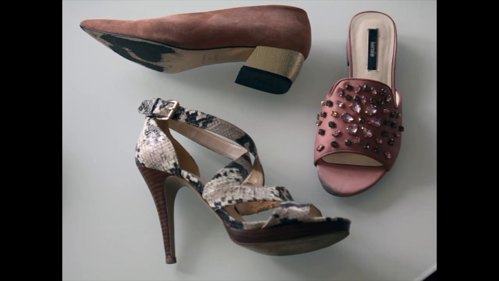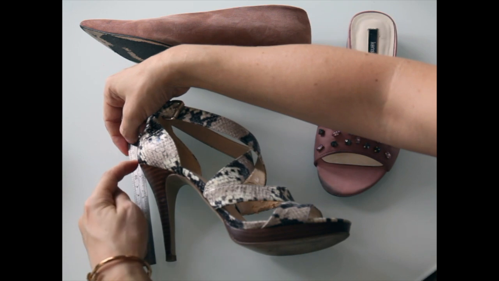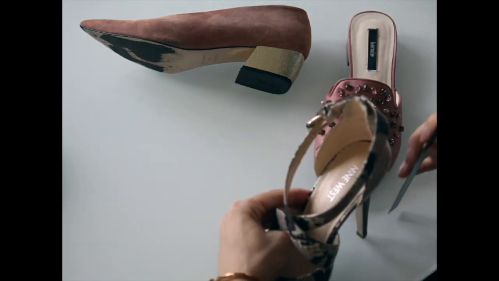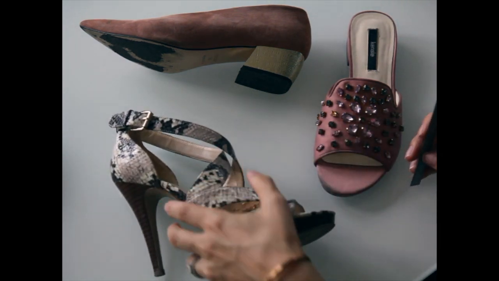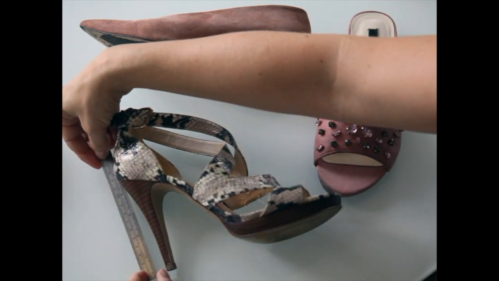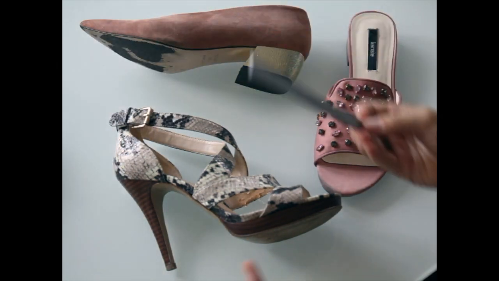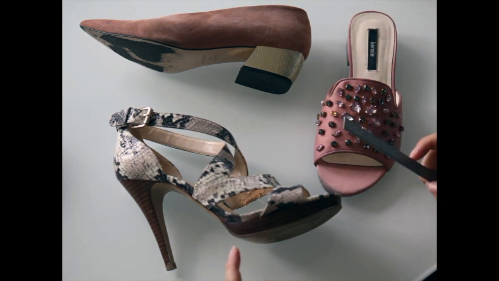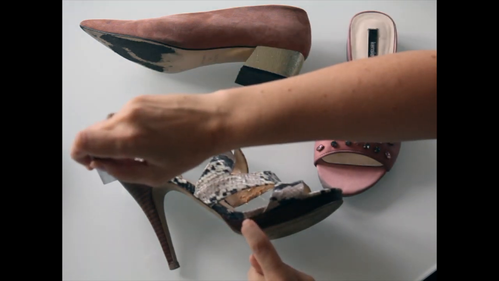There is a difference between heel height, which is the height from the ground to the top of the heel. So let me just measure this really quickly. This one's roughly 108 millimeters from the floor to the top of the heel here. But that's not the pitch because this has a platform. So the pitch is from this point to this point, this measurement.